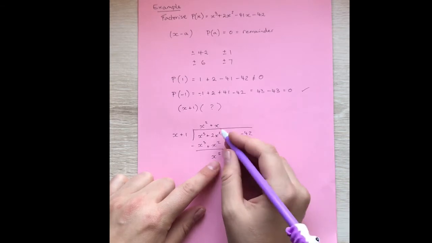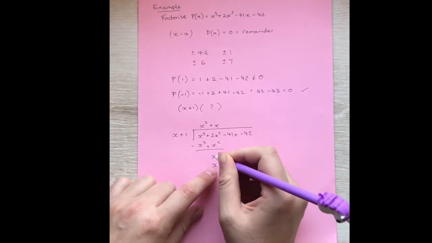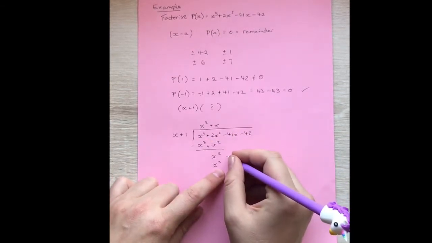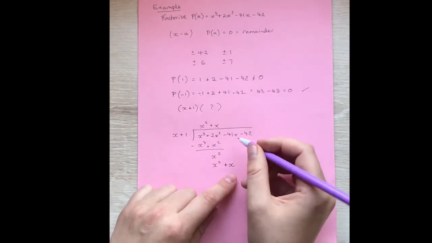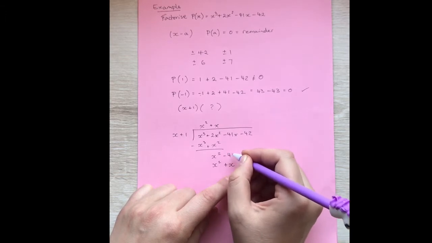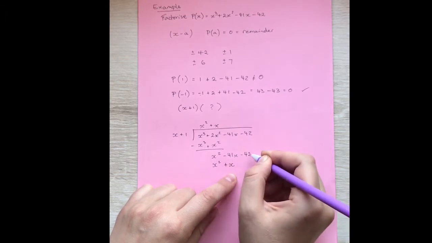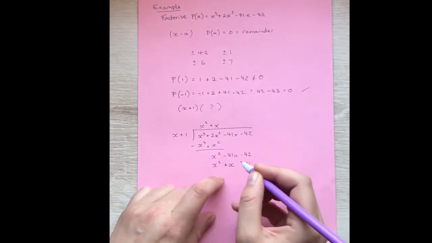Divided by x gives us that, multiplying back gives us this, multiplying the 1 gives us just a positive x there, dropping all of these down, and there's a 0 there.